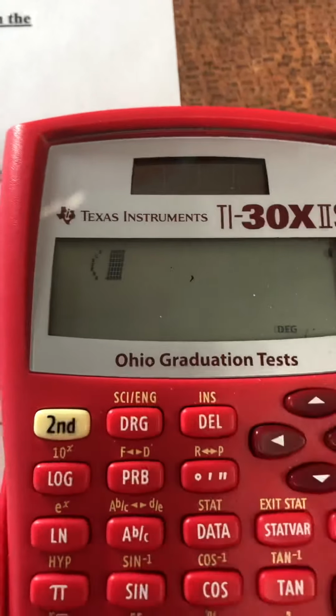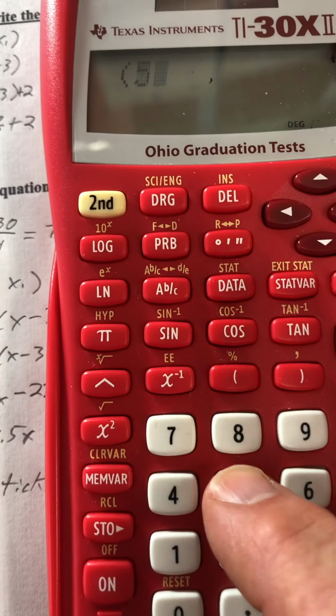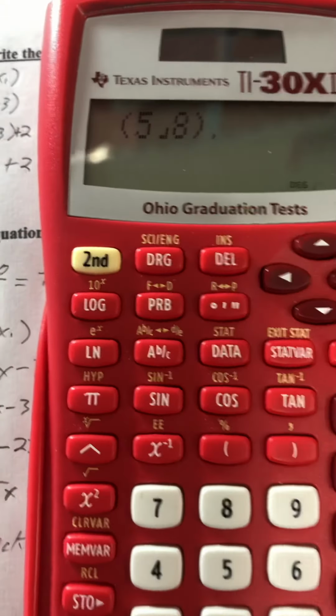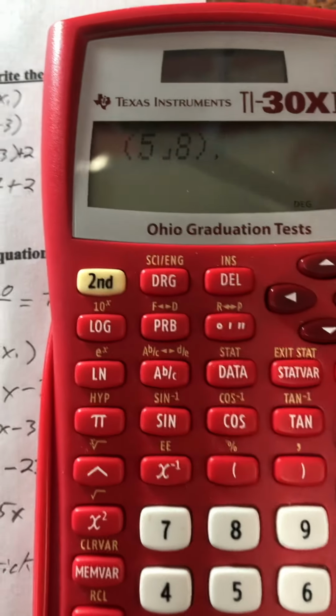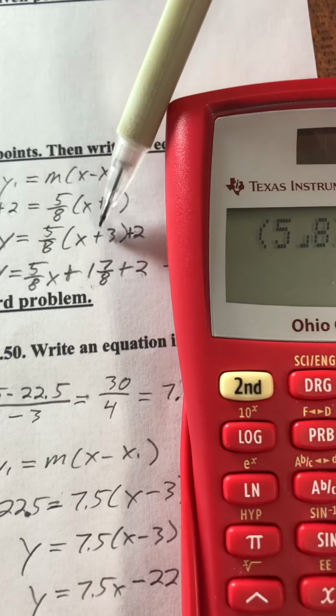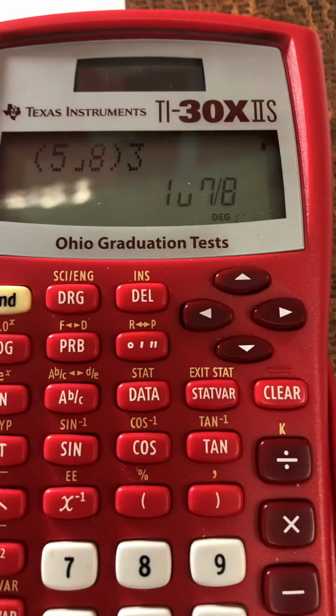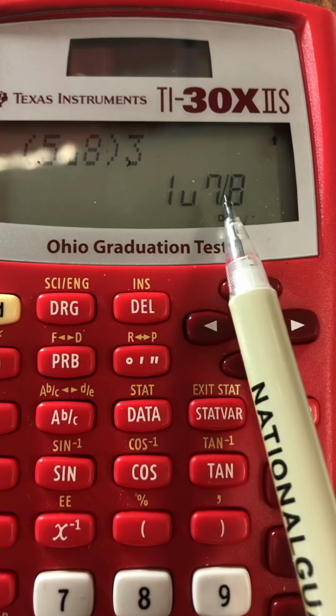I know there's no negative here, but I still just do parentheses. You could do one of two ways. You could do 5 ABC 8, back parentheses, and multiply that by a positive 3. And you just put a 3 outside it. And you hit equals, and you get 1 7/8.